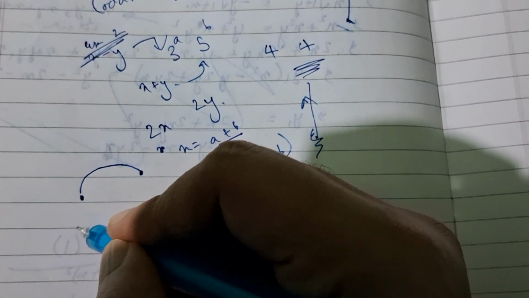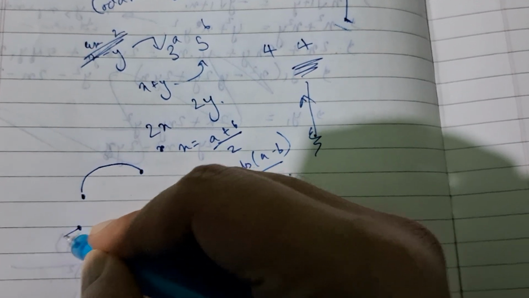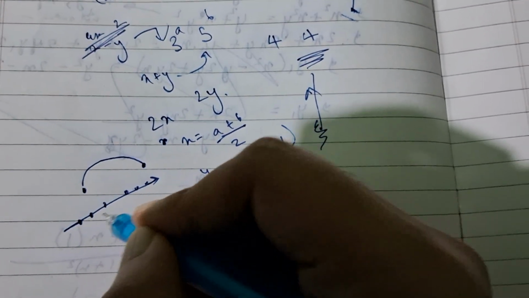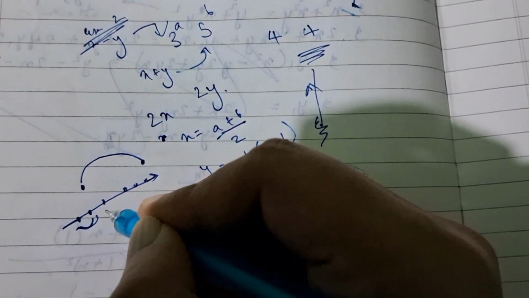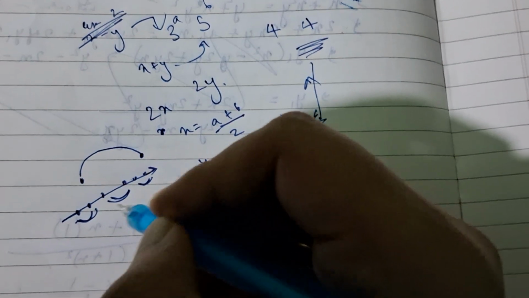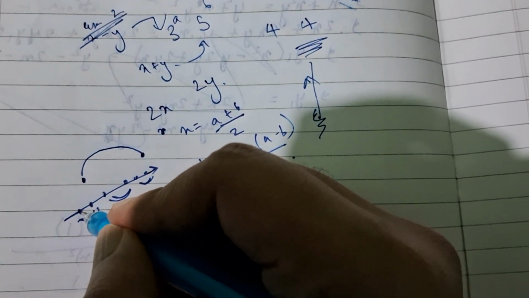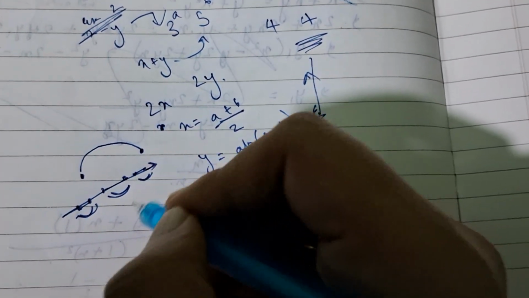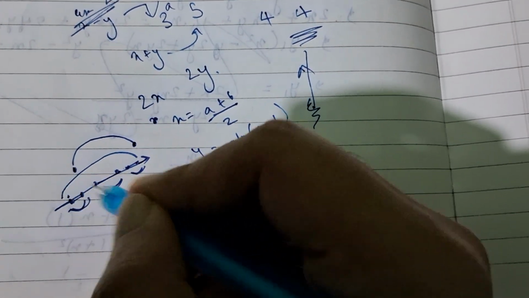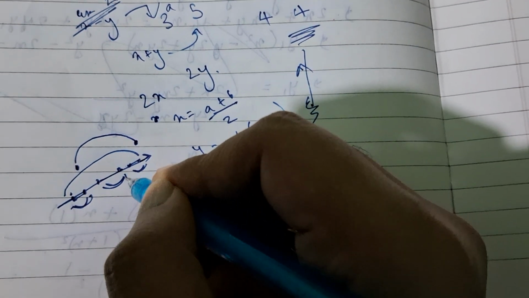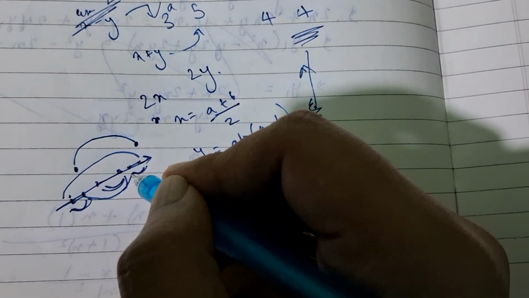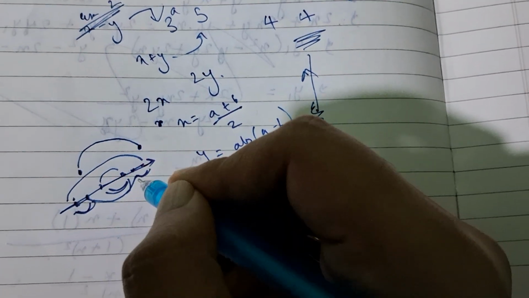Okay, so let's say there is a number line, and there are some points. If we subtract them, we get this value, then if we subtract them, we get this value, and if we subtract them, then we get this value, right? So the answer is the addition of all of them, this plus this plus this. But if we subtract this and this, we are going to get this value. Then if we subtract this and this, we are going to get this value. If we subtract this and this, we are going to get this value, right?